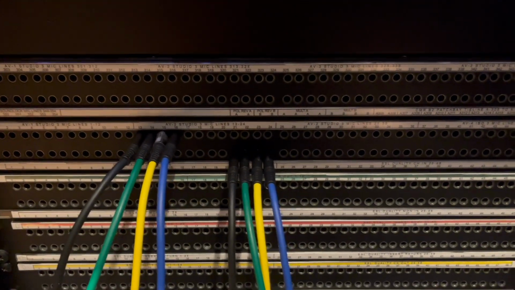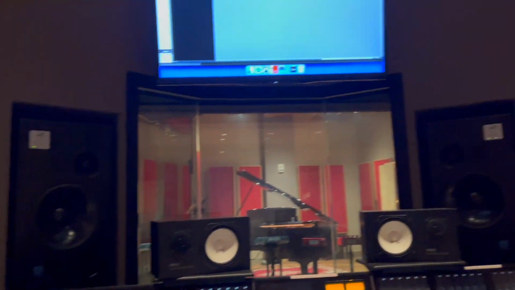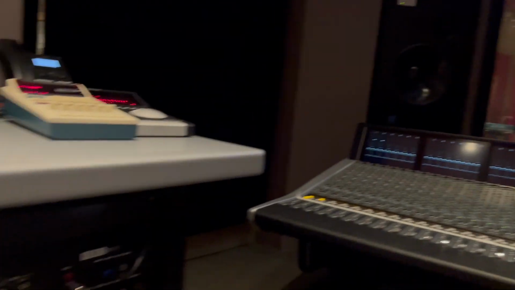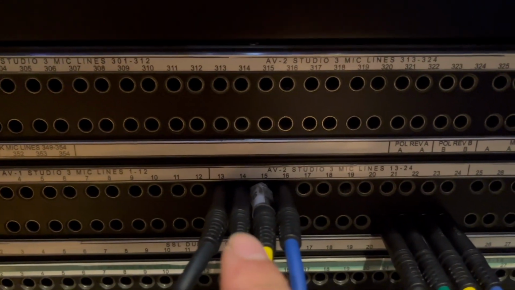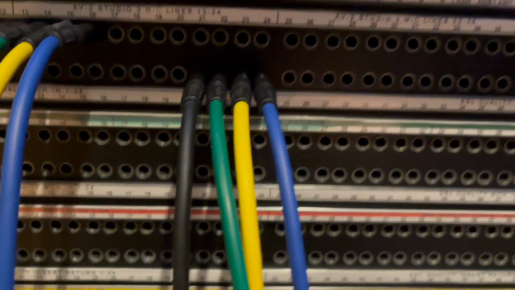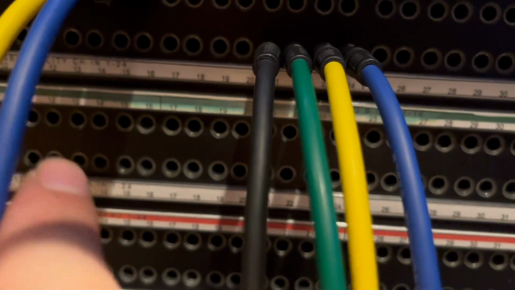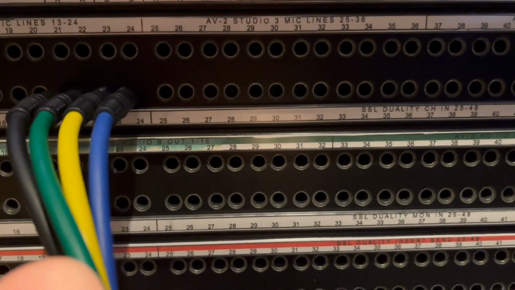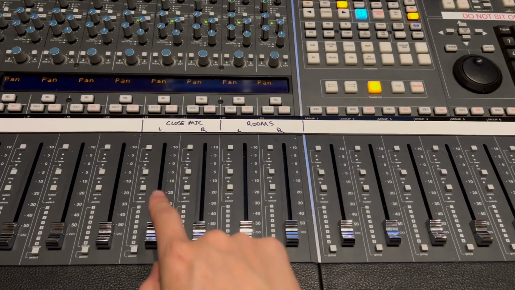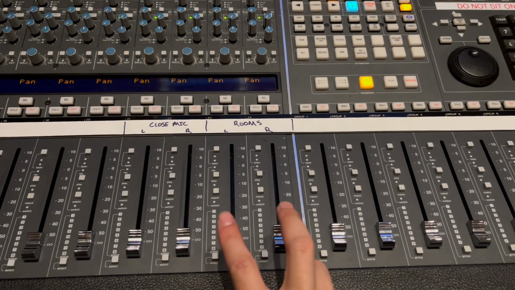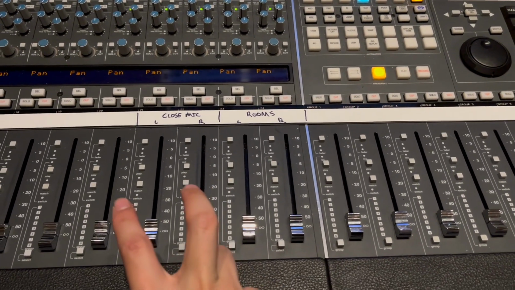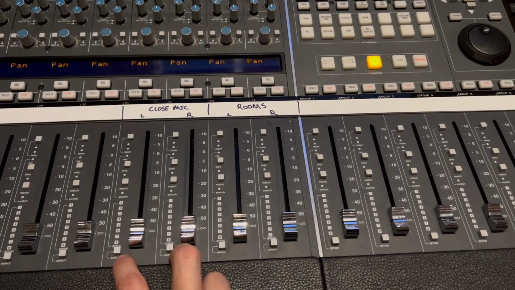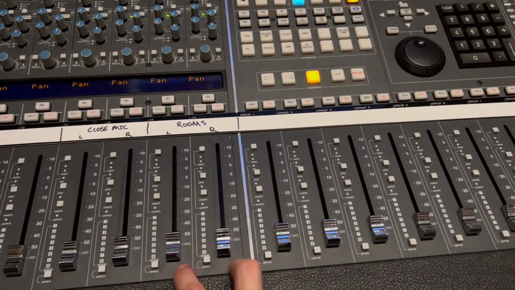So as I mentioned before, I have two close mics up to my studio loudspeakers there, and then two room mics in the back. And those are plugged into tie lines 13 through 15, and I'm going to return them on my Duality channel ins 21 through 24. So now I have my close mics on 21, 22 and rooms on 23, 24. My close mics are SM57s and my rooms are 4006s. These 57s won't need phantom power, but these 4006s surely do.